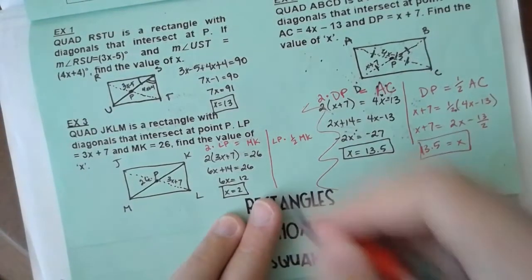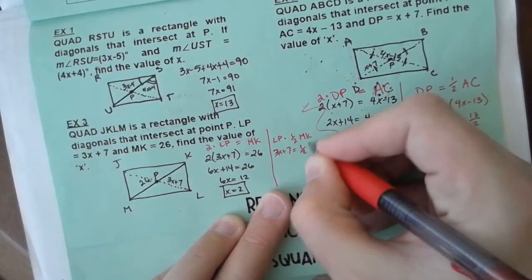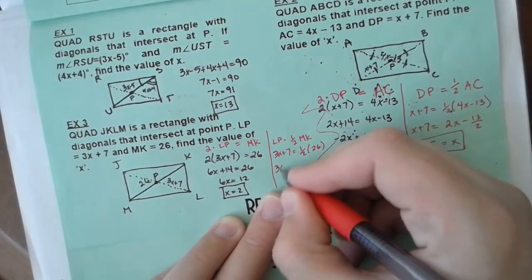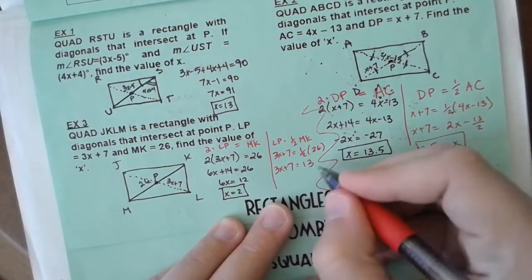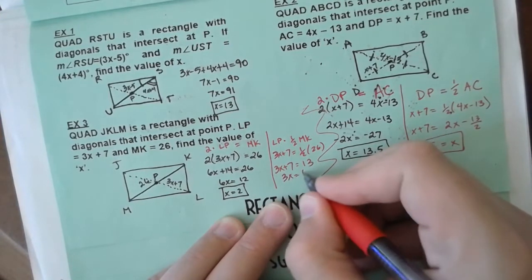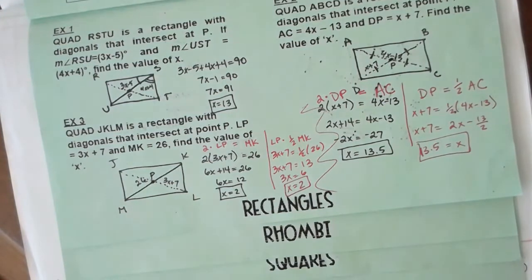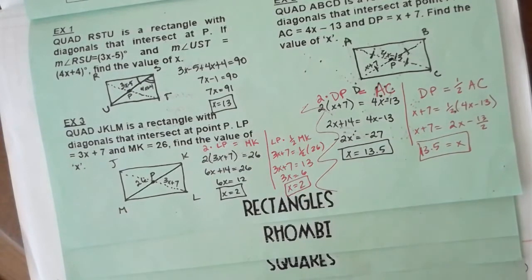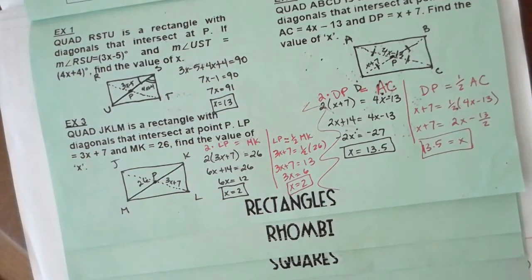If I prefer to work it this way, I could say 3x plus 7 is equal to 1/2 of 26, which gives me 13. Subtract 7, and I get 3x is equal to 6. Divide by 3, and I get x is equal to 2, whichever way I prefer to work it. So if I prefer to change the half diagonal or change the whole diagonal, either way would work perfectly.